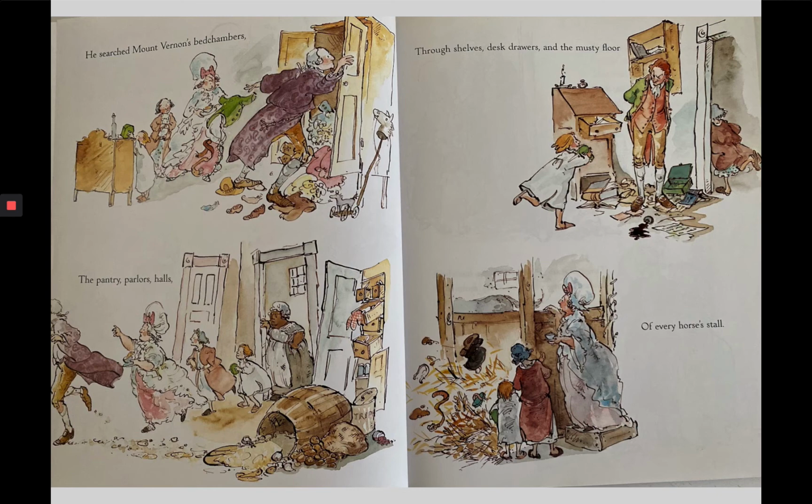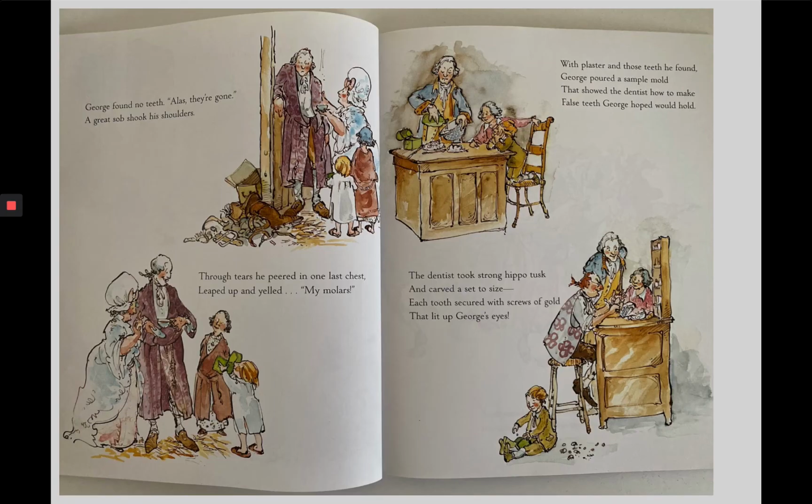He searched Mount Vernon's bedchambers, the pantry, parlors, halls, through shelves, desk drawers, and the musty floor of every horse's stall. George found no teeth. "Alas, they're gone." A great sob shook his shoulders. Through tears he peered in one last chest, leaped up and yelled, "My molars!"